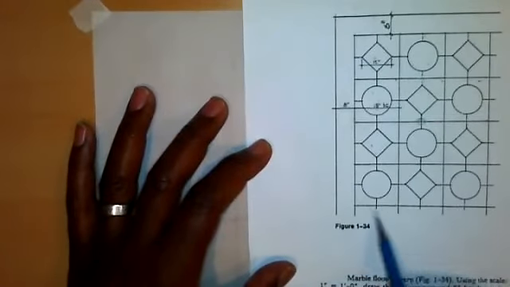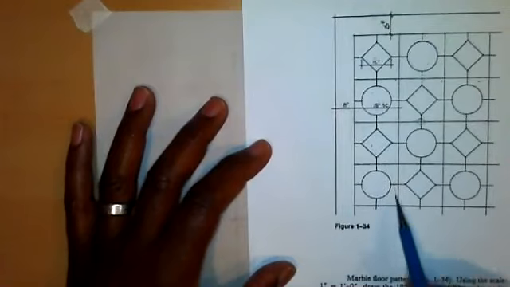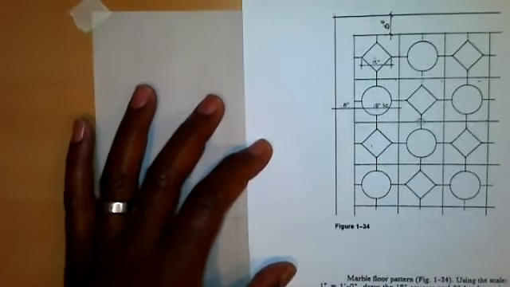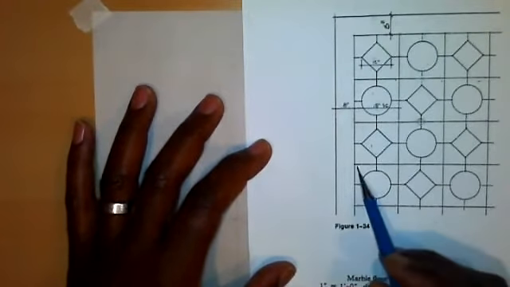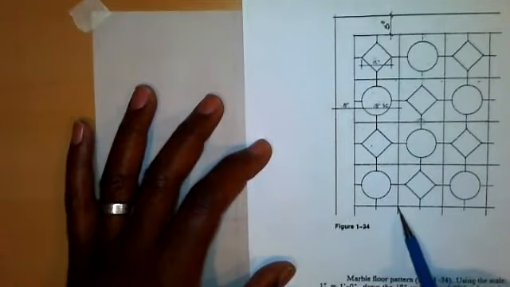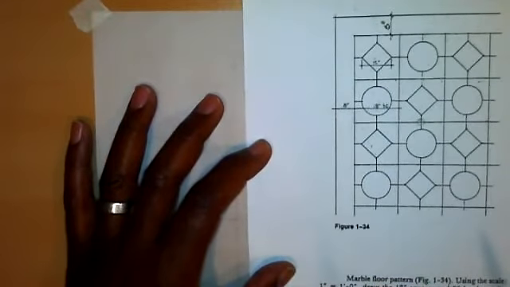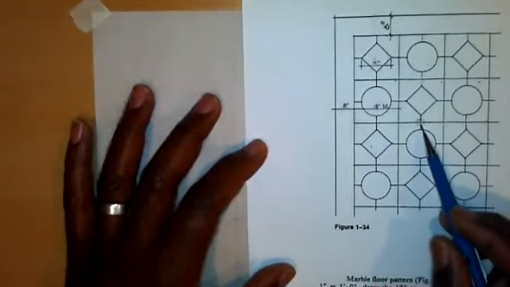Each of these squares is 18 inches by 18 inches. We're going to draw those squares first, starting at this center point, which is the center point of your sheet.